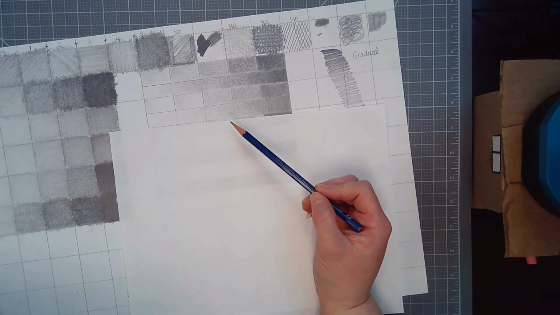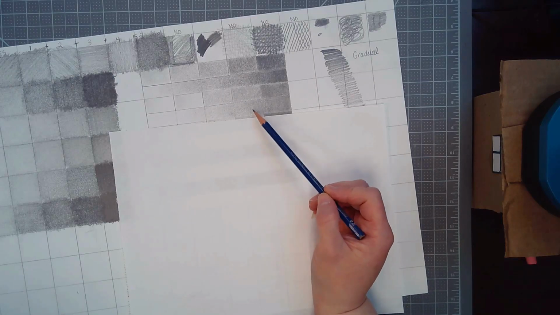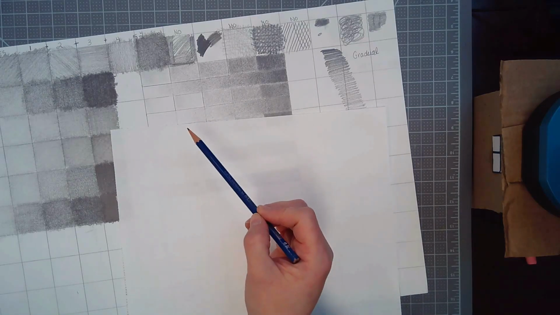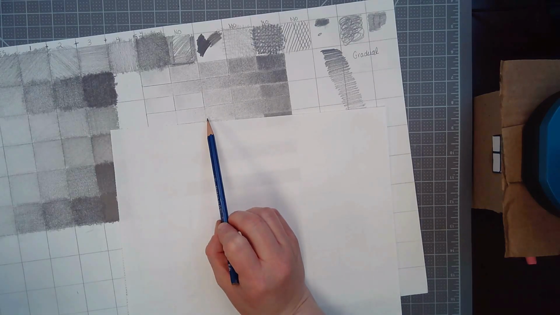But it's something you want to consider when we go into our next project, in that we do have to watch how we handle our projects, and we'll talk more about that later. But for the most part, I'm getting a pretty good gradient. Here, it's kind of hard.